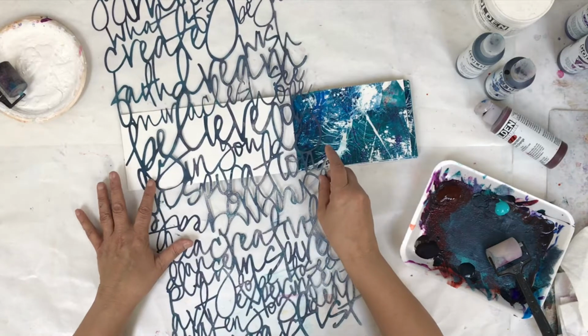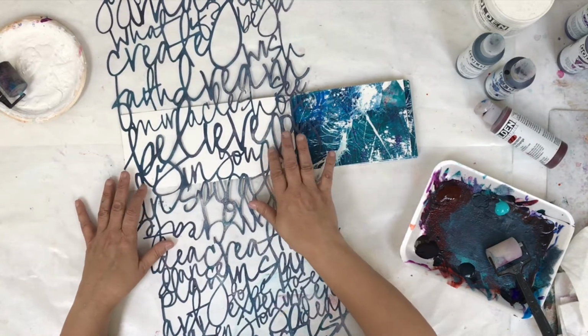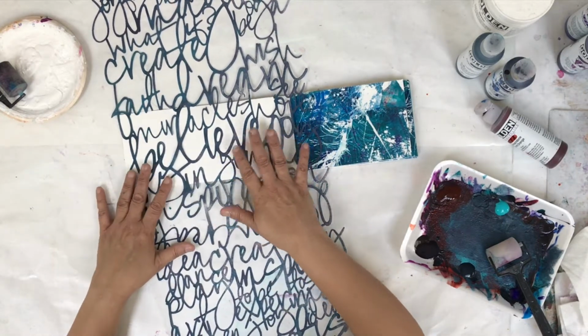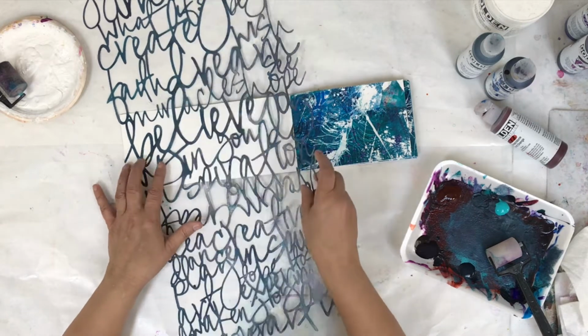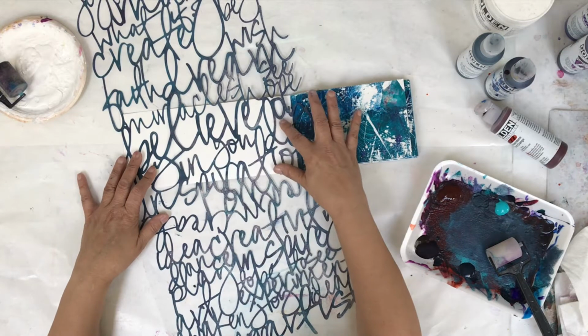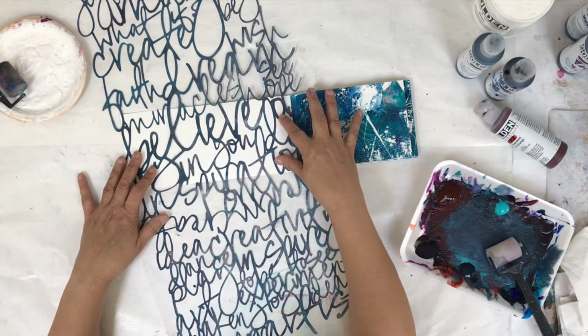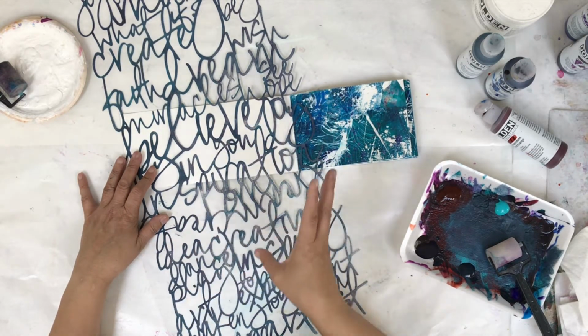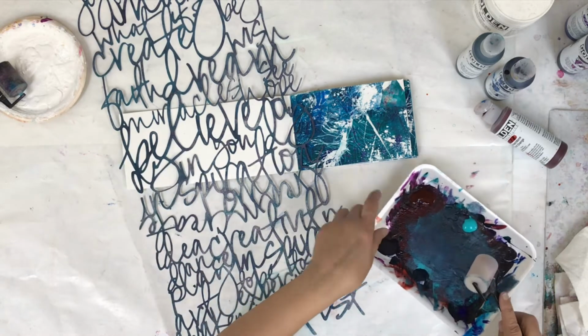So I believe I'm going to do this so that if I want to later, I can go in here and paint or collage something. So I want to keep it rather light. We'll see if that works.